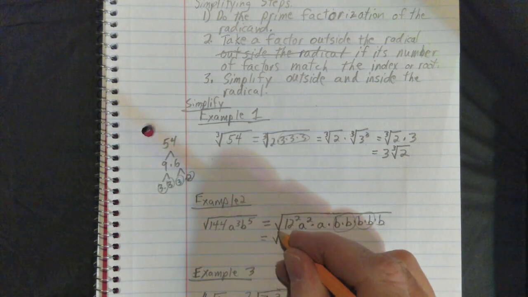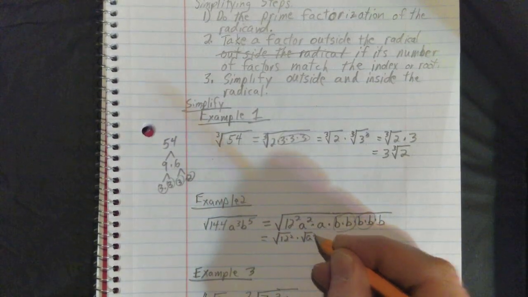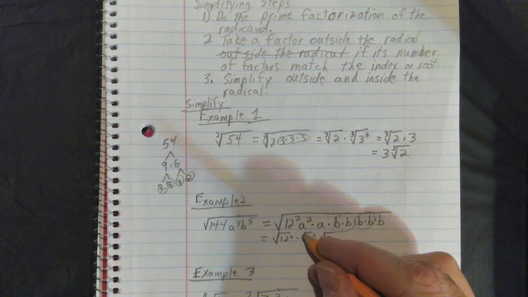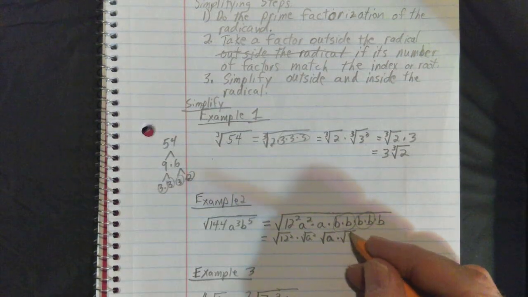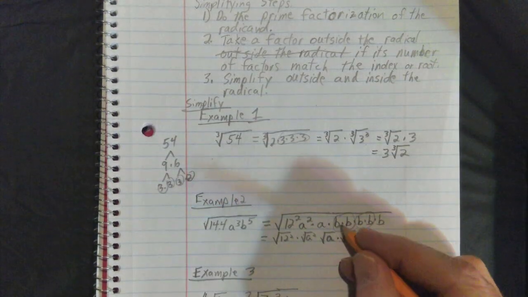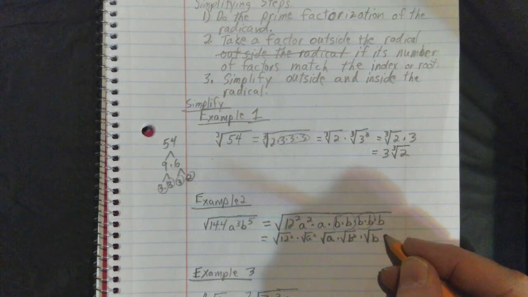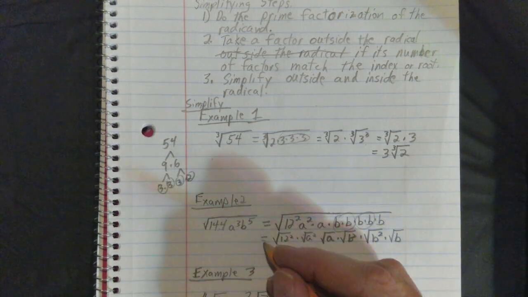So we have the square root of 12 squared times the square root of a squared. I'm not putting an index with it because the index is 2. Remember, if it's not written, it's 2. Times the square root of b squared, times the square root of b squared, and then times the square root of b.